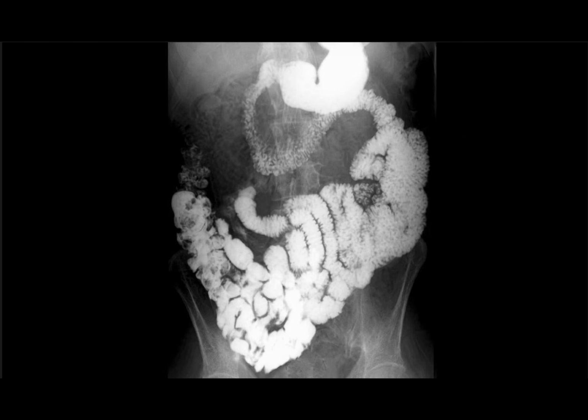Now look at this radiograph. This is the stomach. This is the duodenum. The first part, the second part, the third part, and then the fourth part of the duodenum. This is the jejunum. And then this is the ileum.